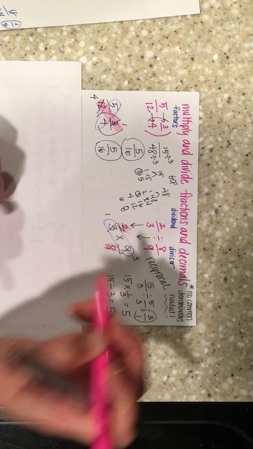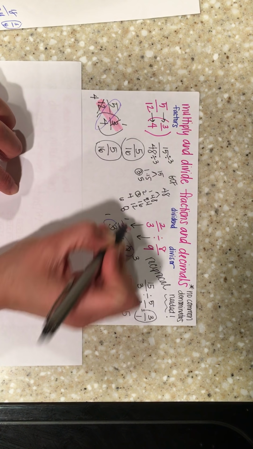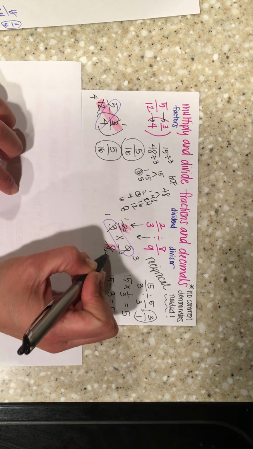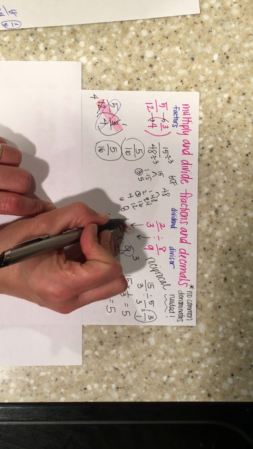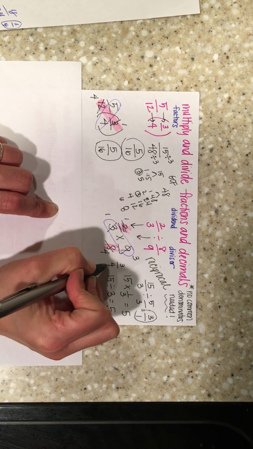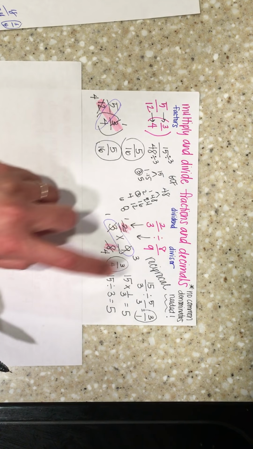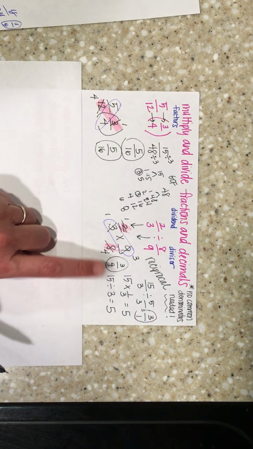2 and 8. 2 and 8 share a common factor of 2. 2 goes into 2 1 time, 2 goes into 8 4 times, and I'm going to multiply straight across. 1 times 3 is 3, 1 times 4 is 4. Here is my quotient. When I divide, my answer is a quotient of 3/4.